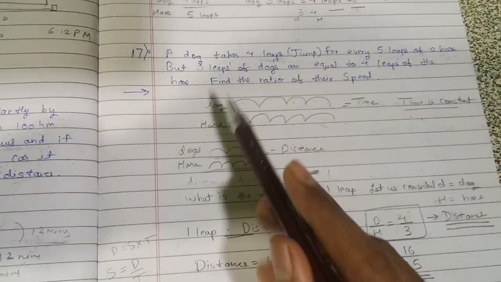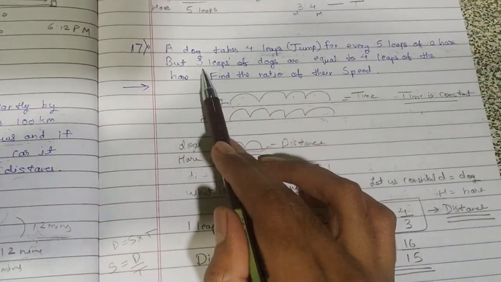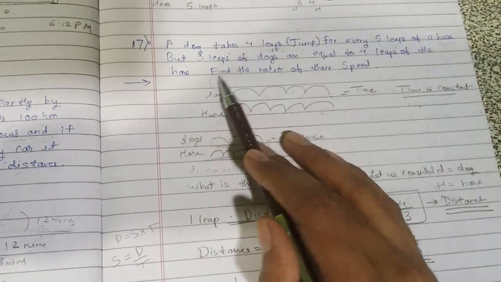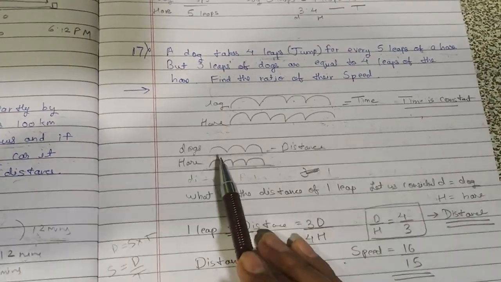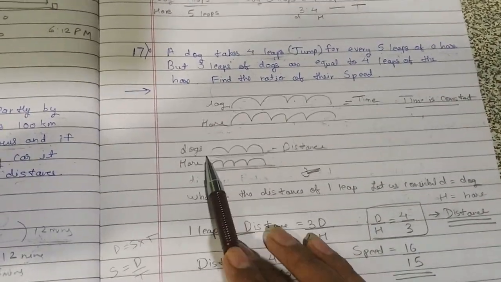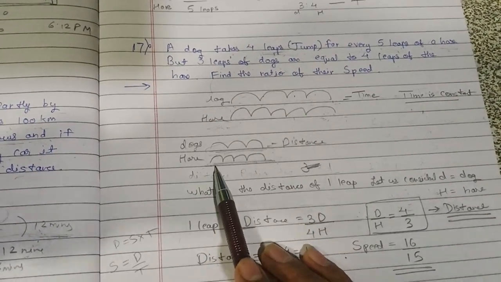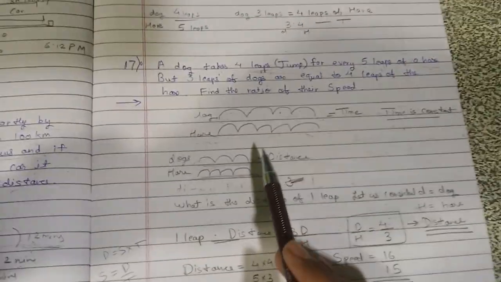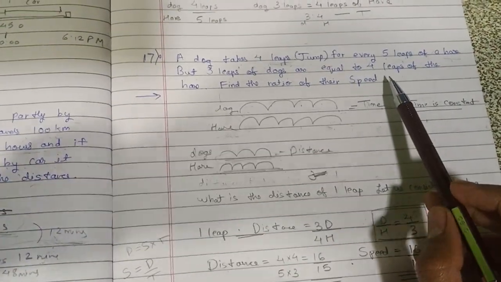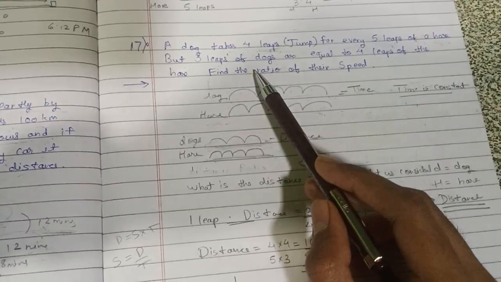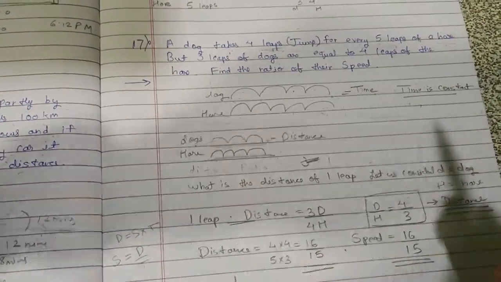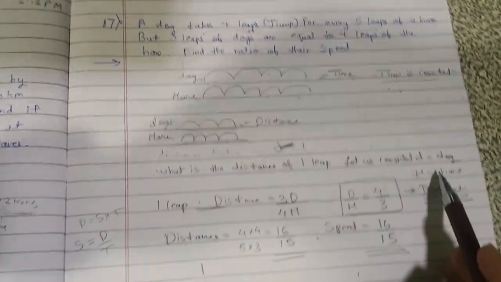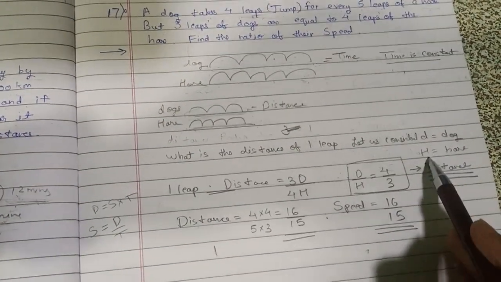Okay, now let us move forward. But 3 leaps of the dog are equal to 4 leaps of the hare. What it is saying is that if the dog jumps 3 times, the distance covered in those 3 jumps, the hare covers the same distance in 4 jumps. So here the distance is given. But we don't know how much distance the dog or the hare covers in one jump. We don't know the distance of one leap.